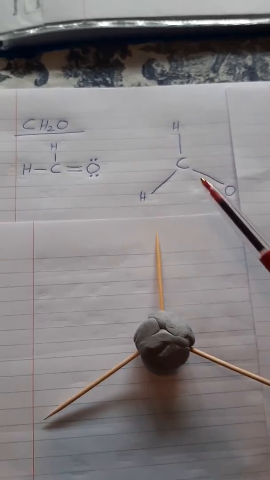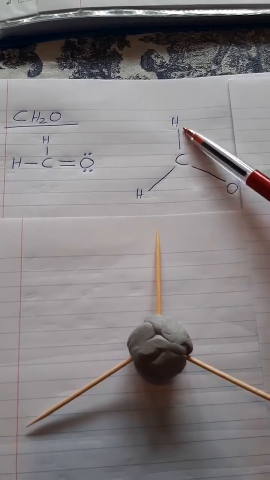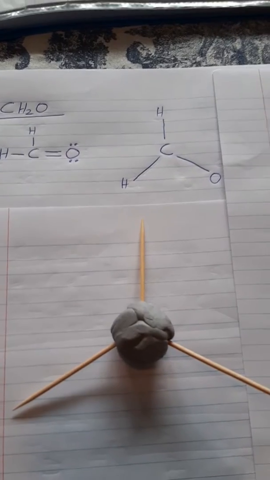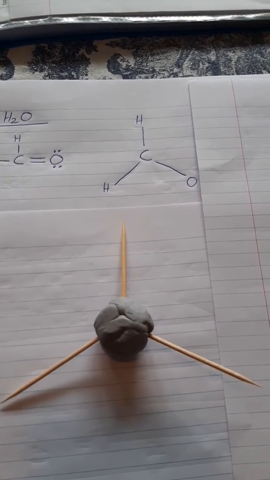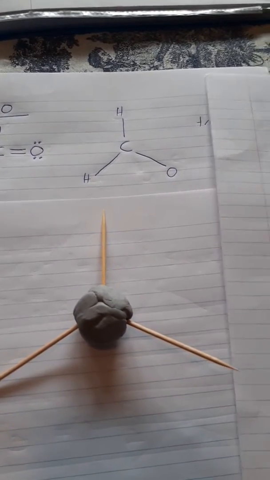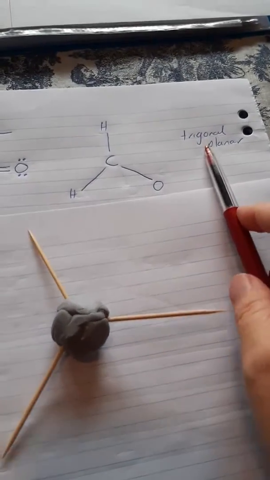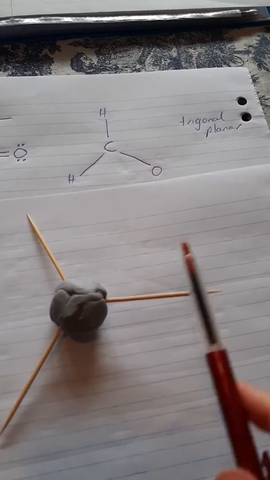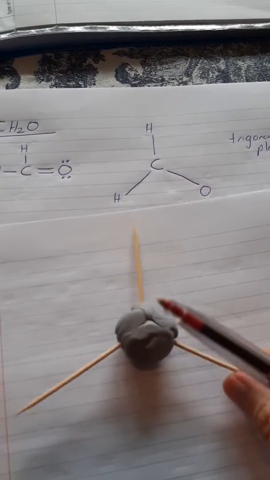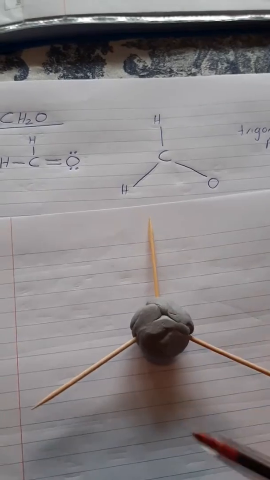So on paper, we can just do nice straight lines. We don't need to do one coming forwards or one going backwards. This is a trigonal planar shape. So obviously trigonal comes from the fact that there's 3, planar, it's on a flat plane.